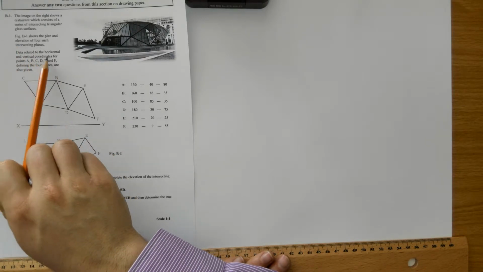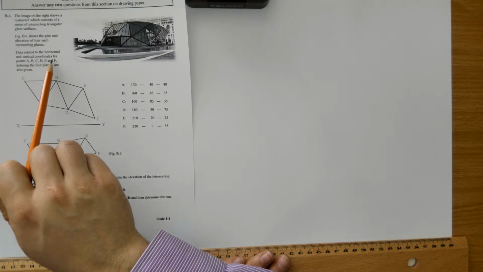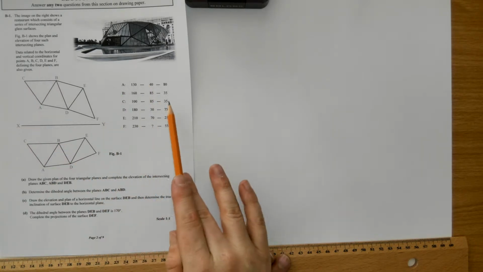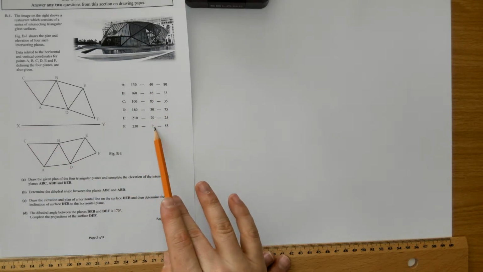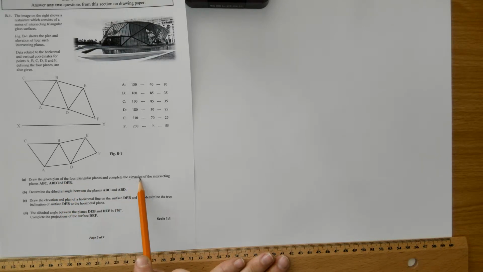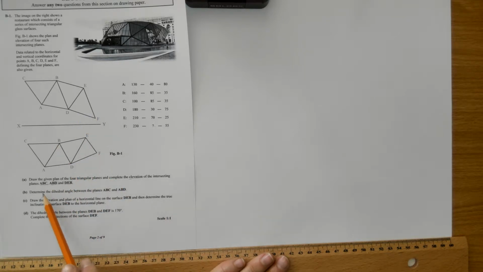Data related to the horizontal and vertical coordinates for points A, B, C, D, E and F defining the 4 planes are given. So look here, notice there's a missing one for F. Part A, draw the given plan of the 4 triangular planes and complete the elevation of the intersecting planes ABC, ABD, DEB. So they're not asking for DEF, a common pitfall for students.